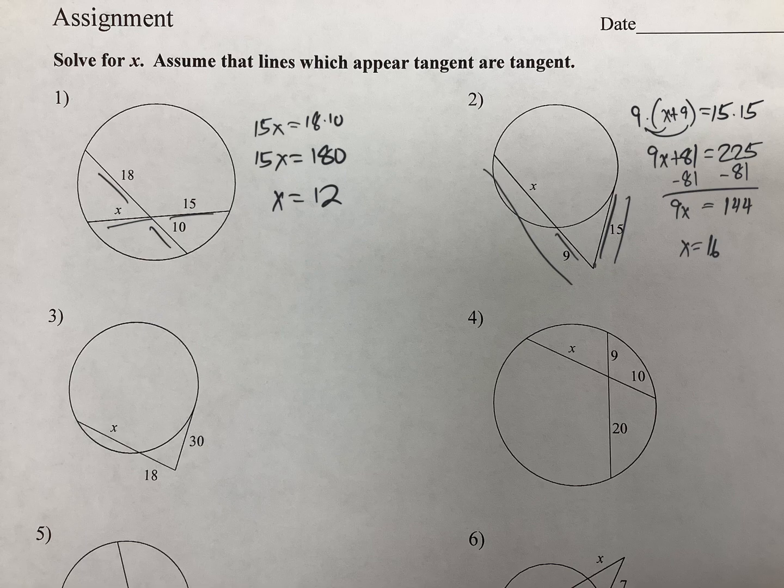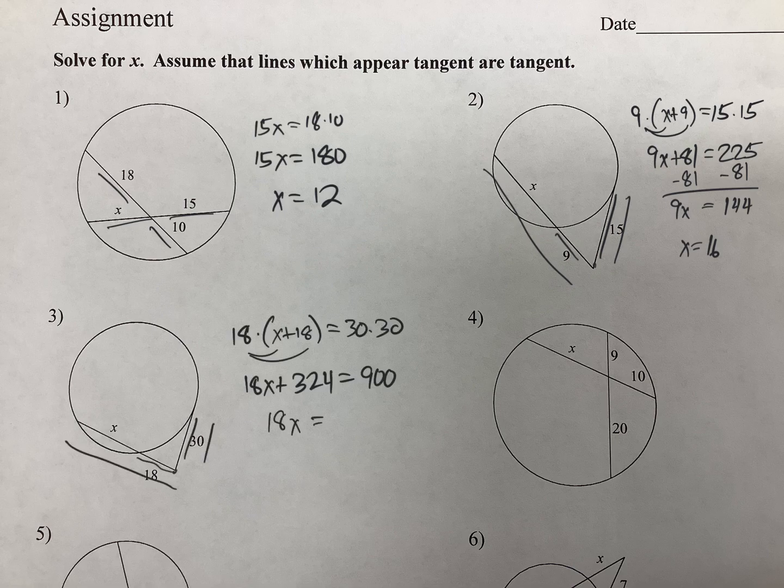900 minus 324 is 576. And then divide by 18, and x equals 32. All right, everybody do number 4. Let's go ahead and get to those.